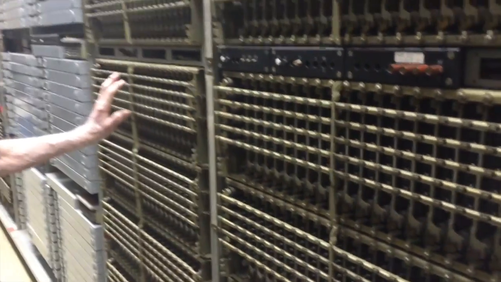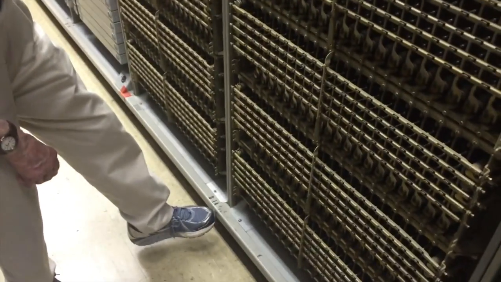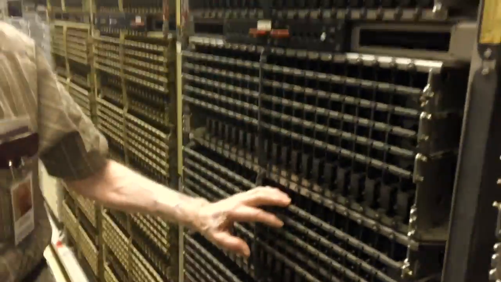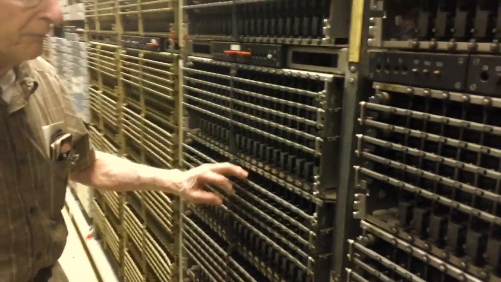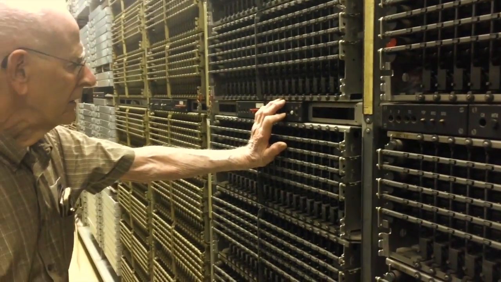There again you have primary and secondary switches. Down here it tells you from the primary to the secondary. And then from the district link we go into the office link.